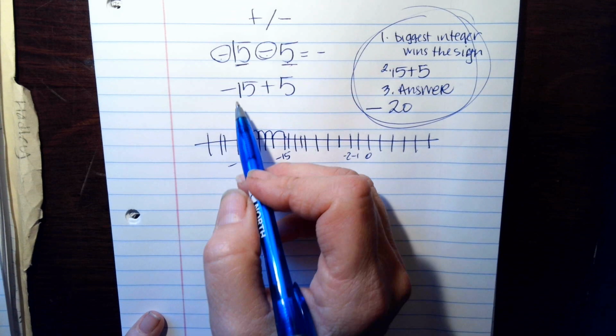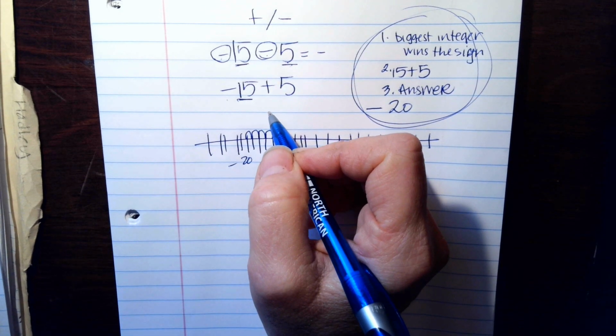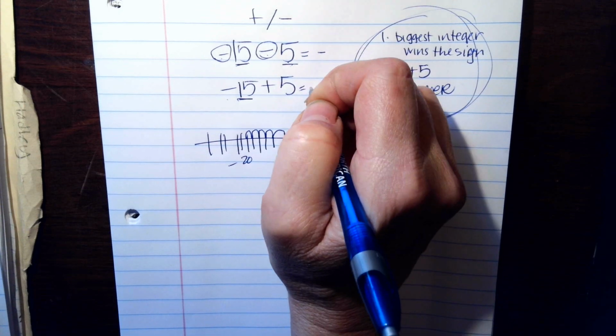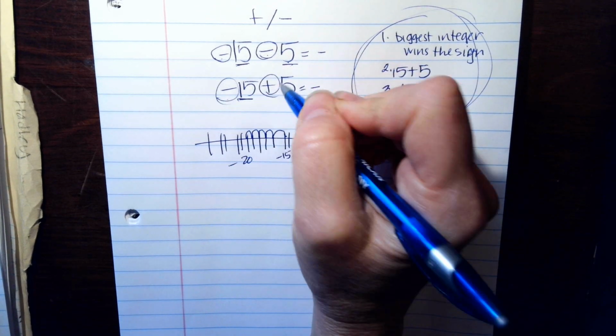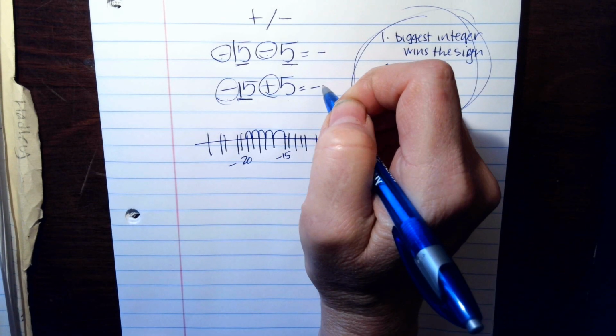You can do it either way. This, if you can get it down, is the easiest way to do it. So let's try another one. Biggest integer wins the sign. So my answer is going to be negative. And then I have a negative and a positive, so I subtract the two integers. 15 minus 5 is 10.